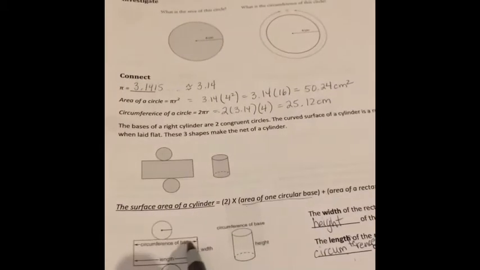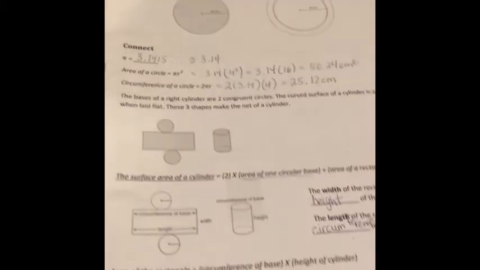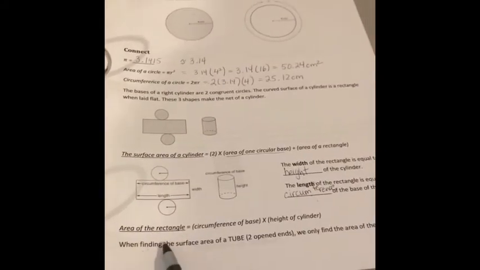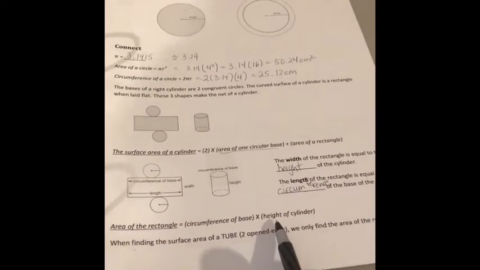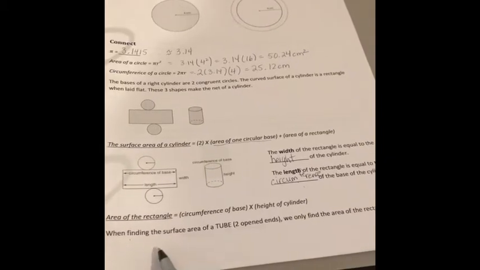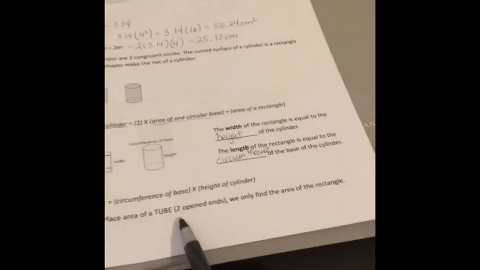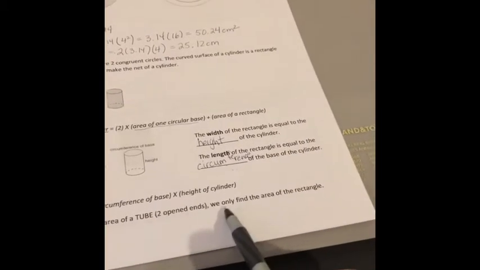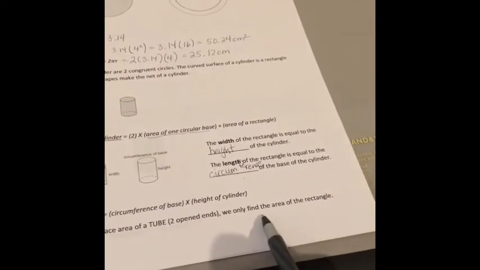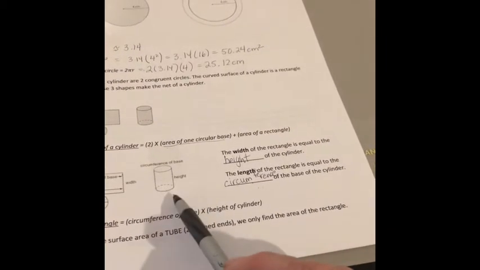All the way around here is the circumference of the base. Area of the rectangle is the circumference of the base multiplied by the height of the cylinder. When finding the surface area of a tube with 2 open ends, we only have to find the area of the rectangle. We don't need to find the area of the 2 circles.